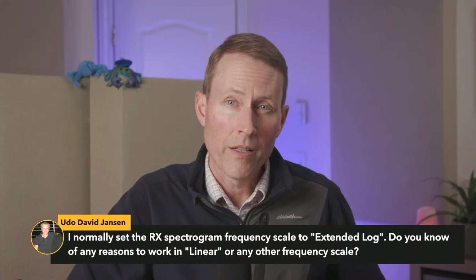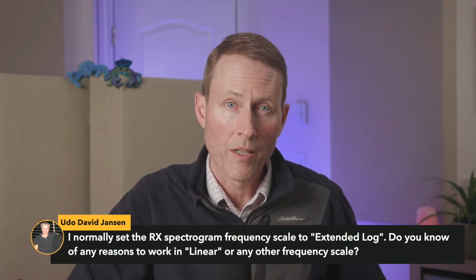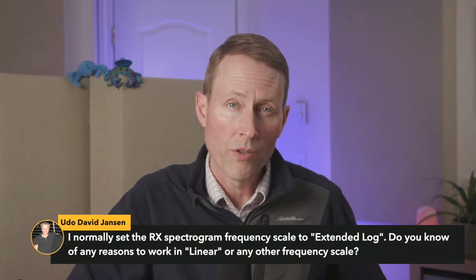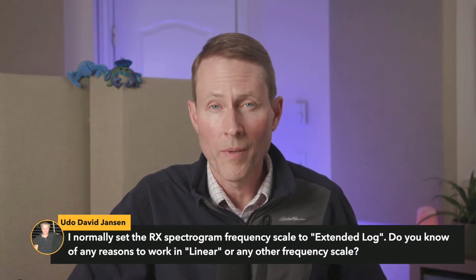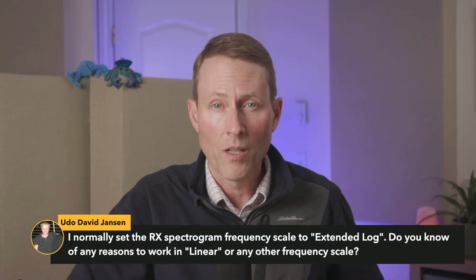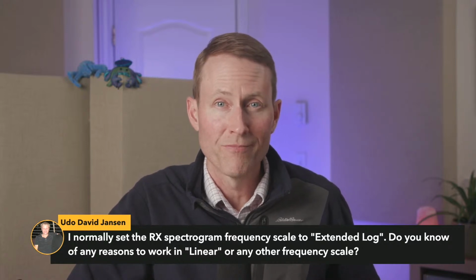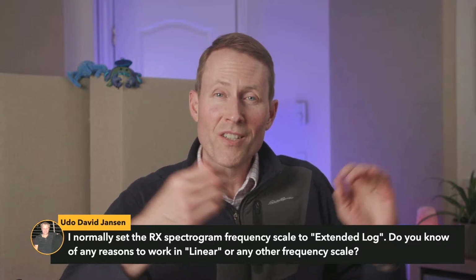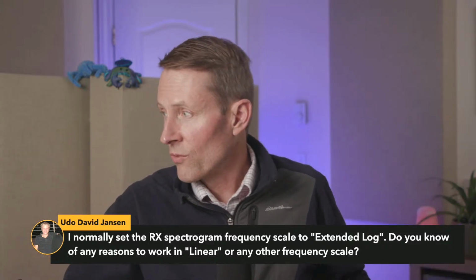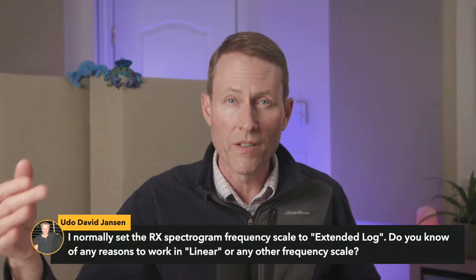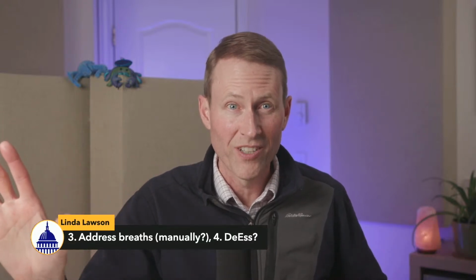The dB scale is logarithmic by its very nature, so whenever I've looked at them, I've always looked at them from a log perspective. I don't know of any other reasons, Udo, to work in linear. Maybe somebody else has, there may be use cases for it. Danny is basically waving at me saying, shh, that's enough.